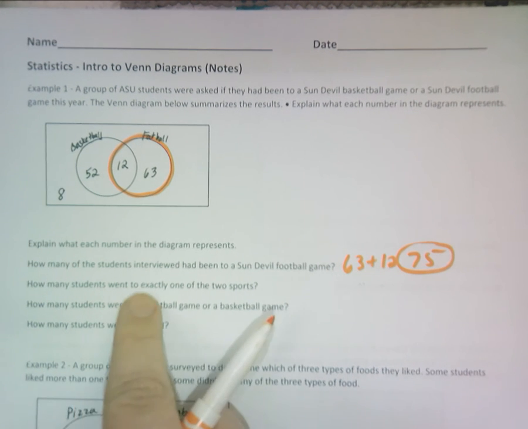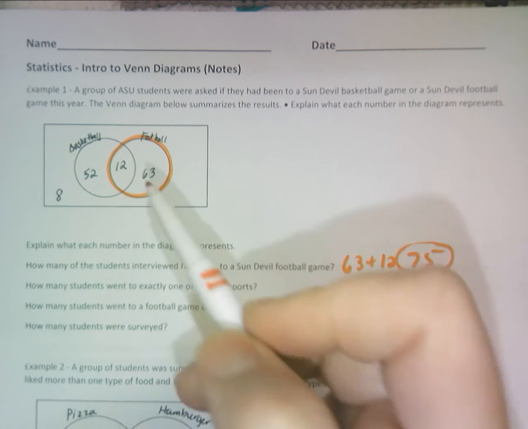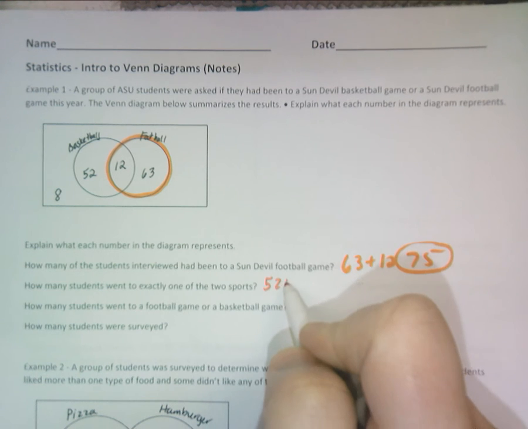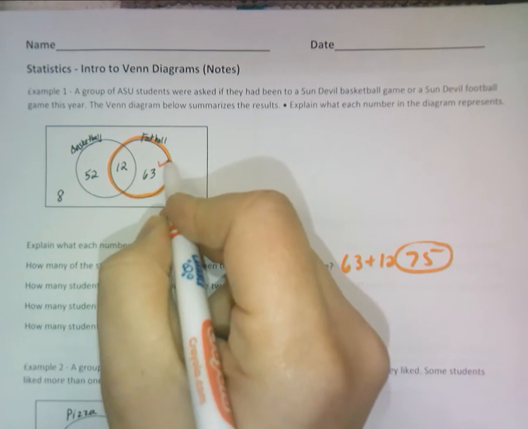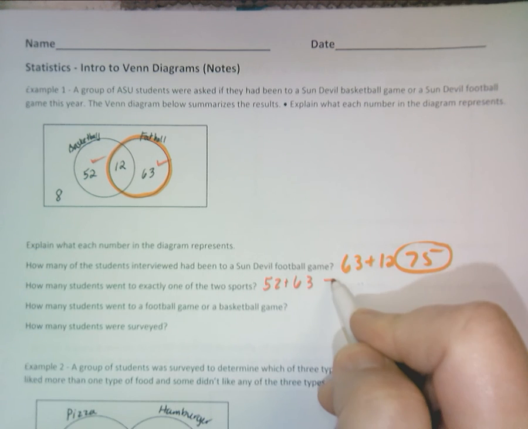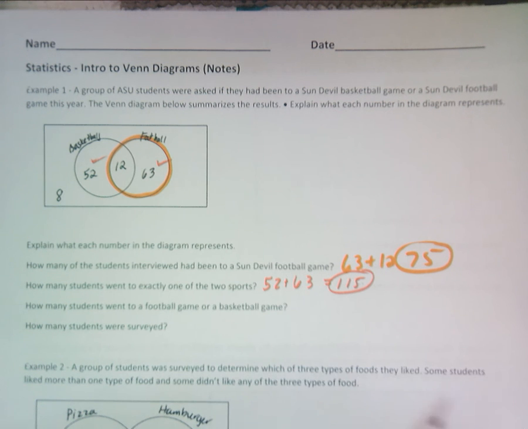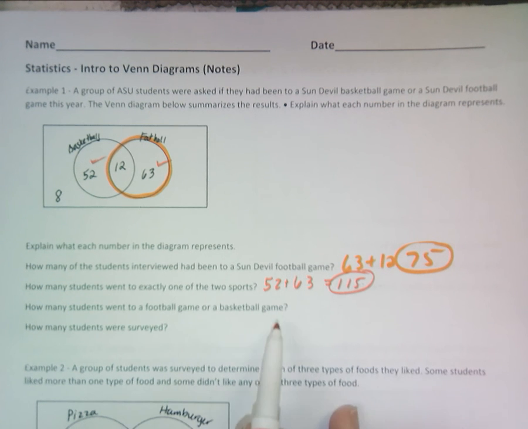How many students went to exactly one of the 2 sports? You had to go to just one of the 2 sports. So that would be the 52 and the 63 people. They are the only 2 that went to one. These 2 went to both. So that would be 115.